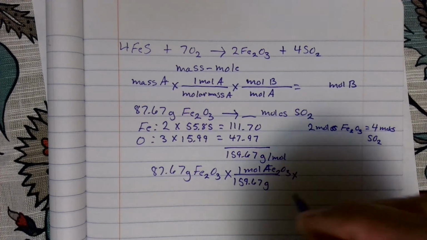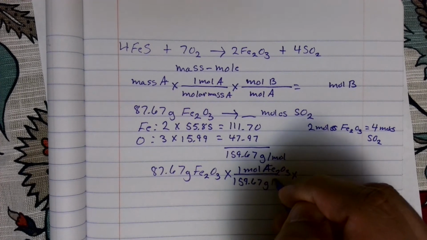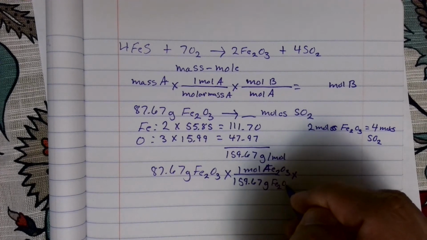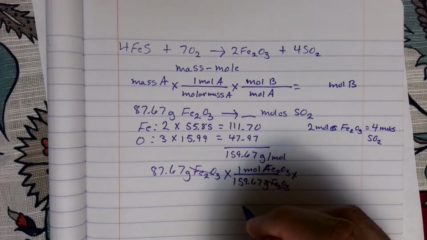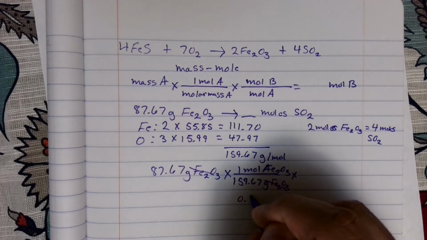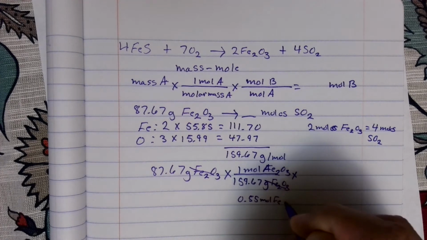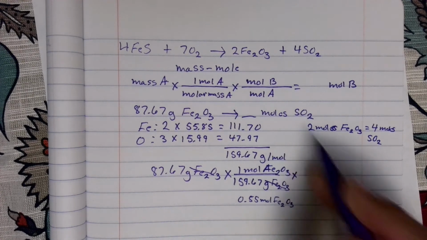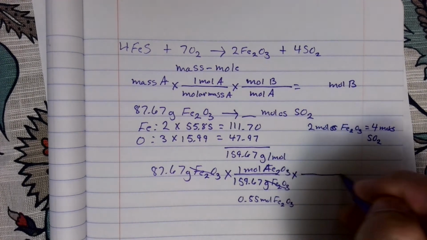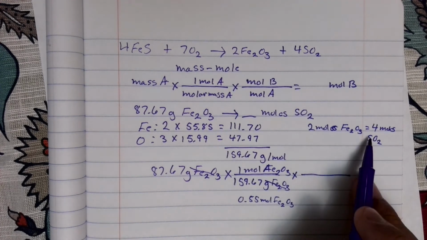But if you do end up stopping and figuring out an answer for just this, grams of Fe2O3 cancels, and you end up getting roughly 0.55 moles of Fe2O3. But that's not the answer we want. We want the answer in moles of sulfur dioxide. So that's why we're going to do the second step with the mole ratio from the equation. And if you look right here, we already wrote that down.